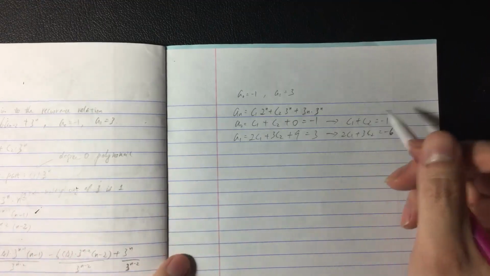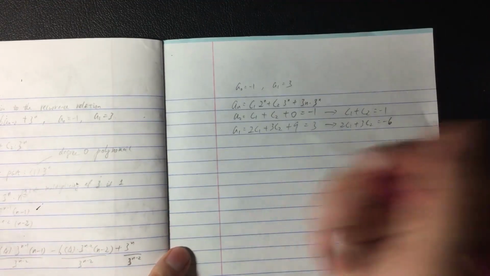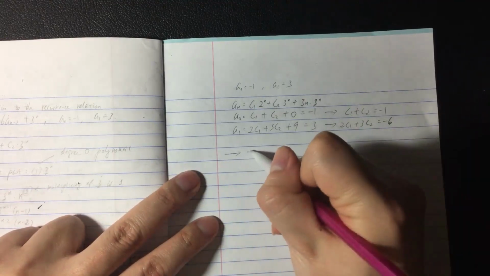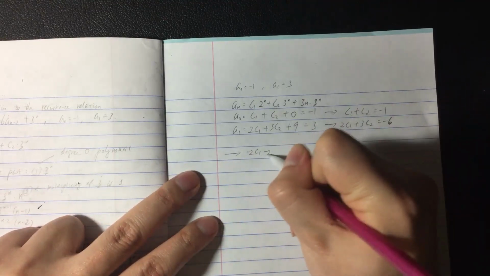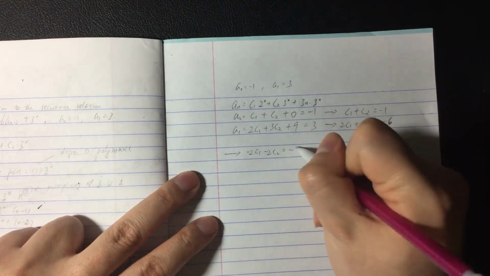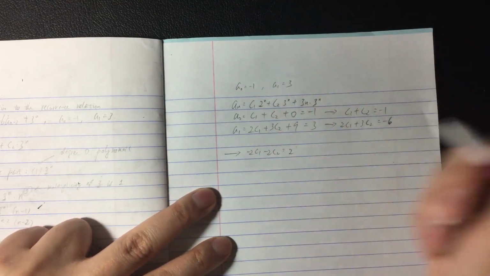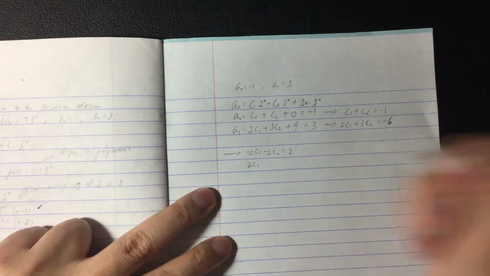Then I can try to eliminate one of the variables first. If I multiply the first equation by -2, I have -2C1 minus 2C2 equal to +2. Leave the second equation the same.